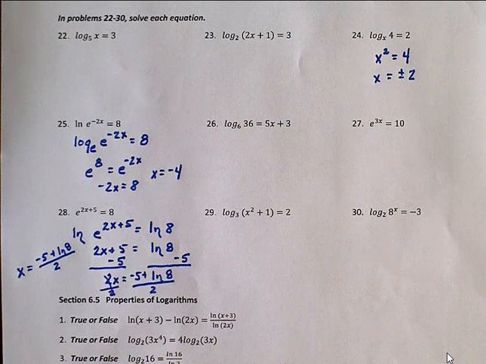You'll see some more problems like this in section 6 as well. In this section, there's only these two. The rest of them should work out a little bit better. But again, create the common base. Change it back to exponential form, create a common base, and then set the exponents equal. So that gives you a little bit of a format to go by.